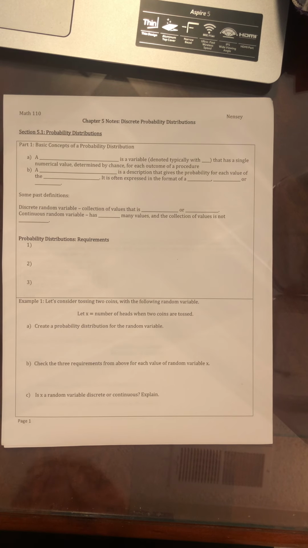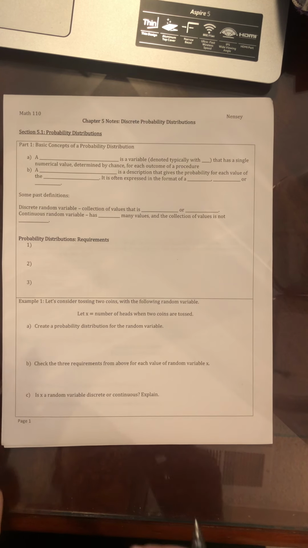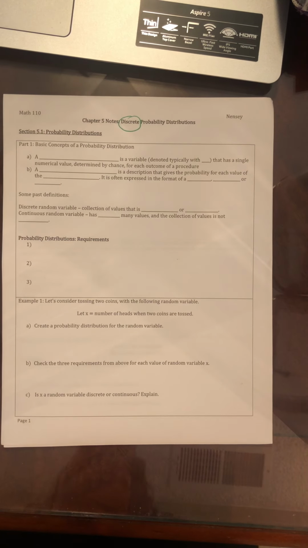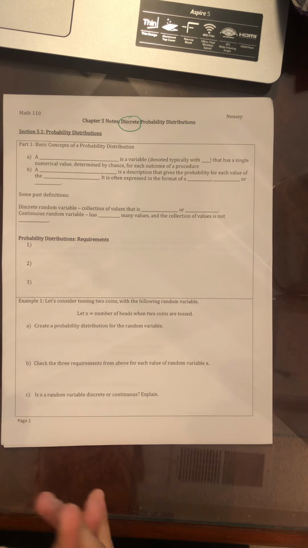All right, guys, I'm going to go over chapter 5 notes. I'm only going to do the first half for now, and then I'm going to do another video for the second half. But we're talking about discrete probability distribution. So if you remember, discrete was when it's countable or it's not continuous. And again, we're going to do some basic concepts first.